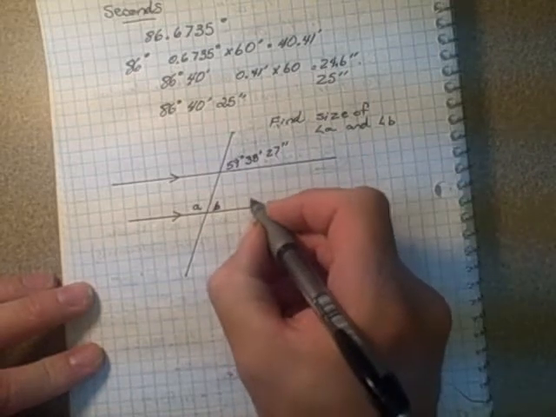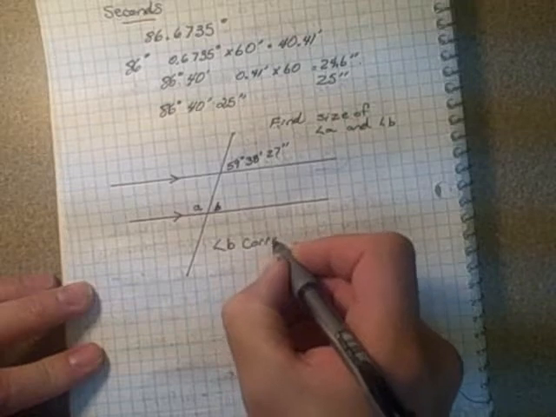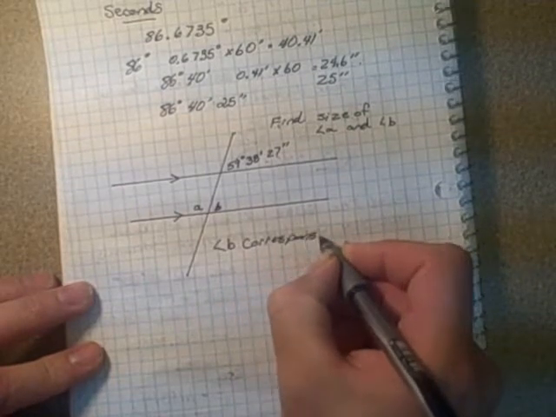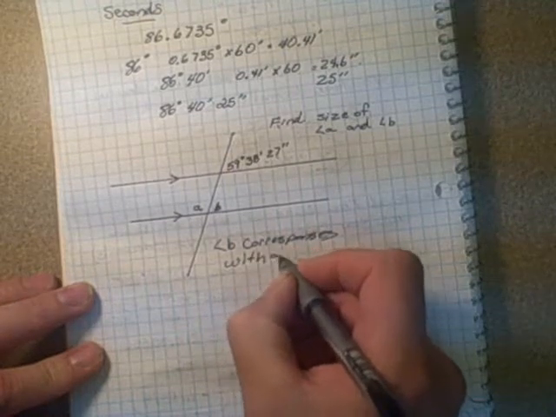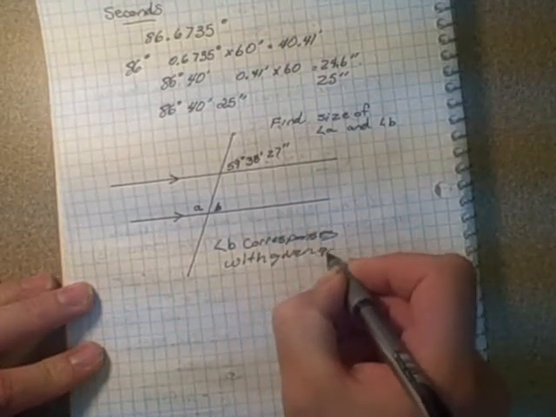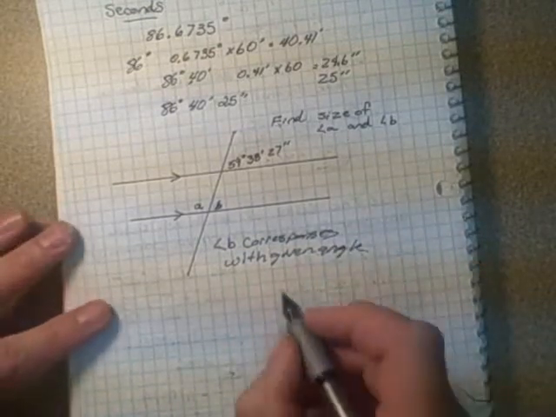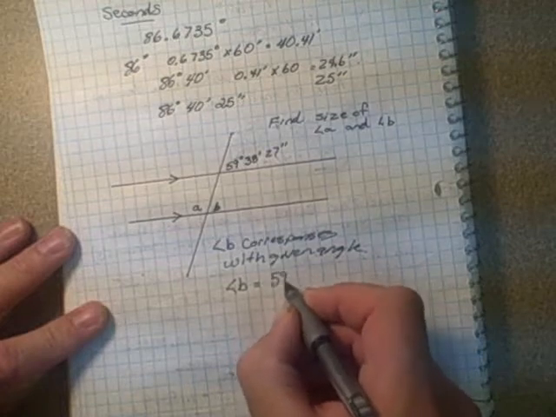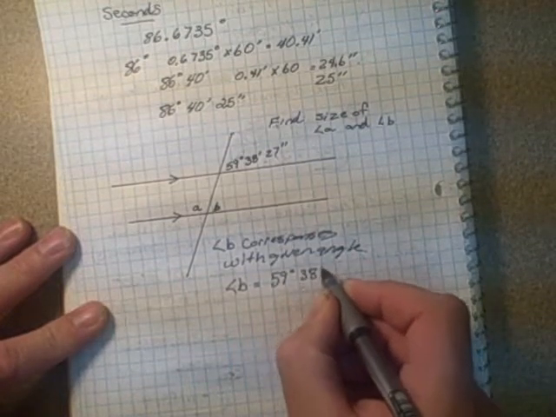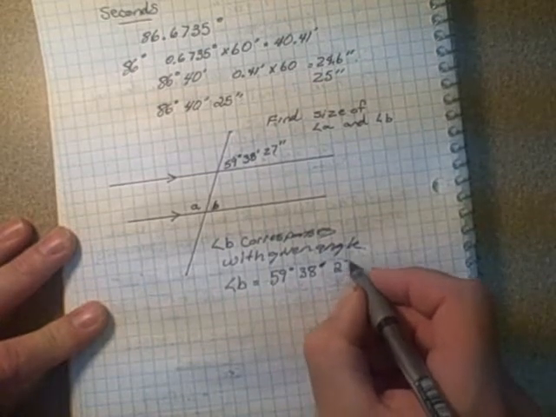So B corresponds with the given angle, and it's going to have the exact same measure: 59 degrees, 38 minutes, and 27 seconds.